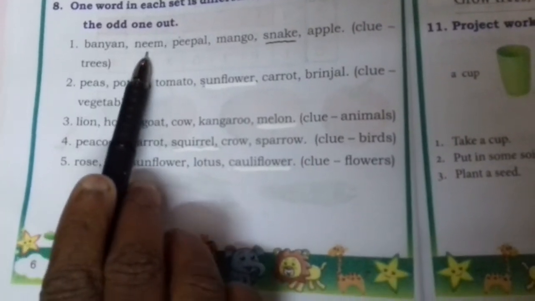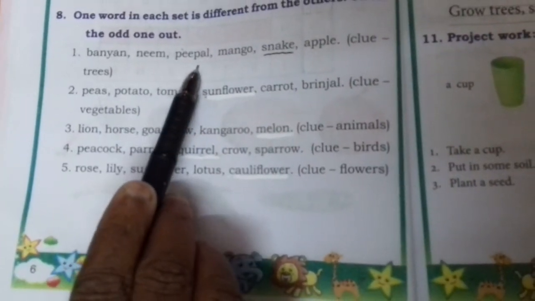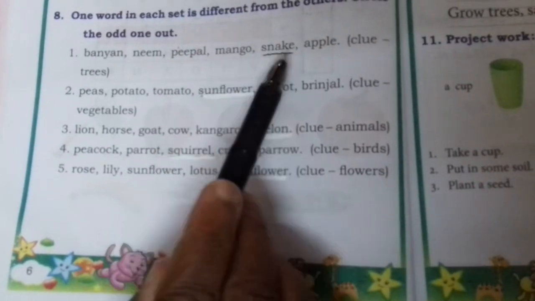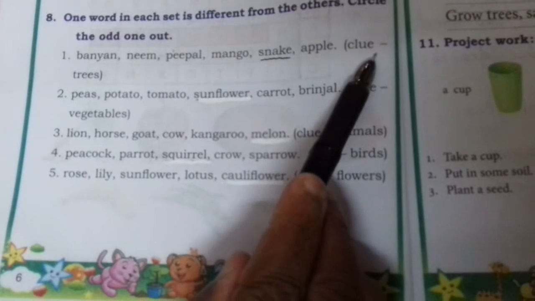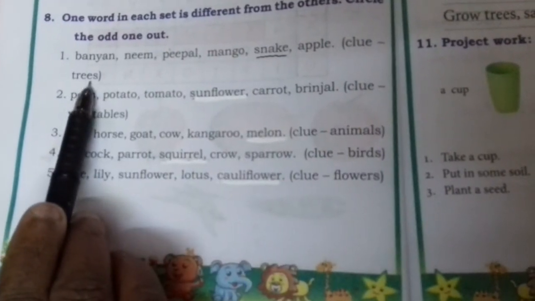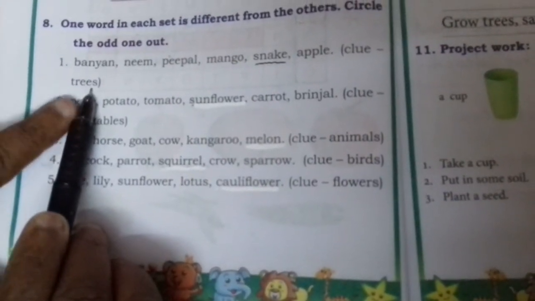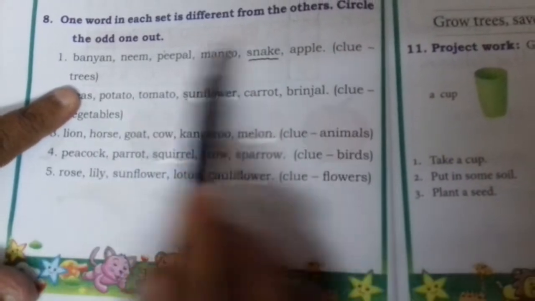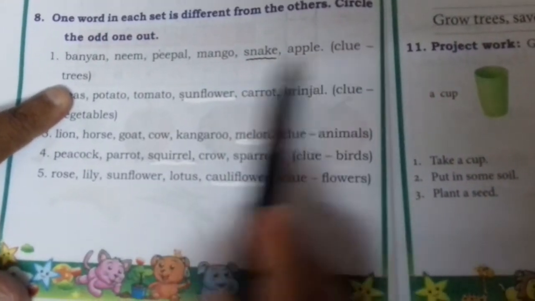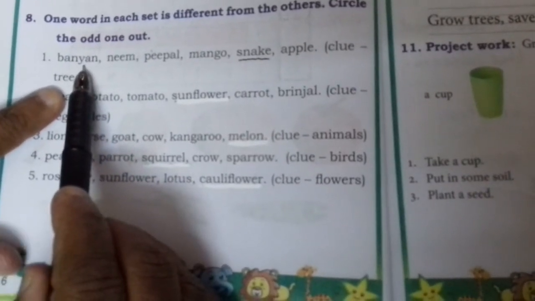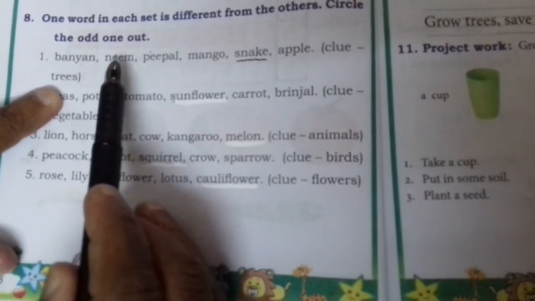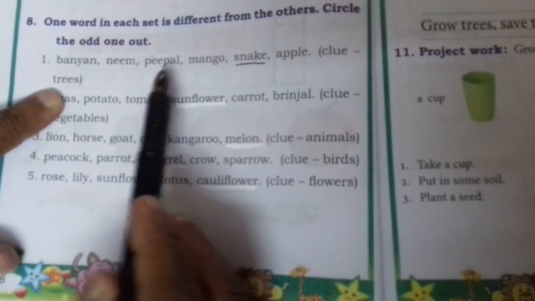Banyan, neem, people, mango, snake, apple. Now the clue that is given is these are all trees. Okay, so what is the hint given to you? Whatever names that they are given, it's trees. So let's see. Banyan, yes, it's a tree. Neem, tree. People, tree.